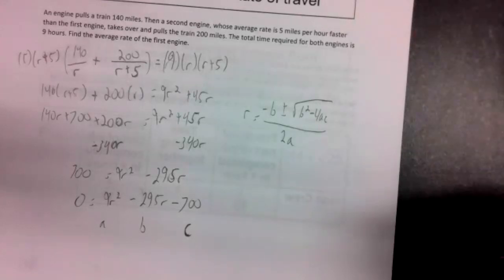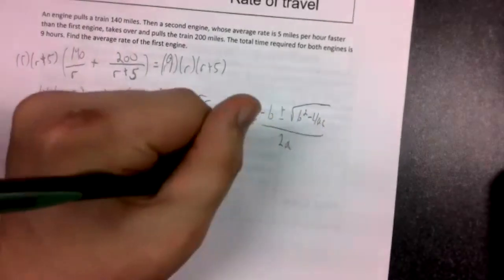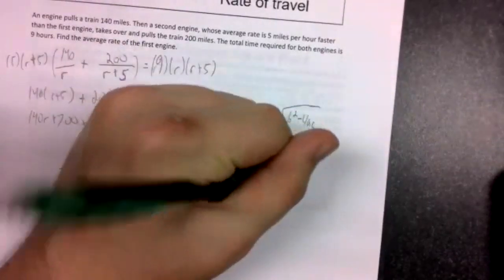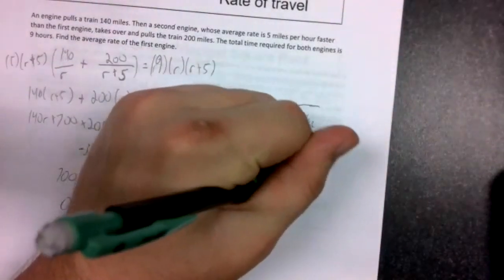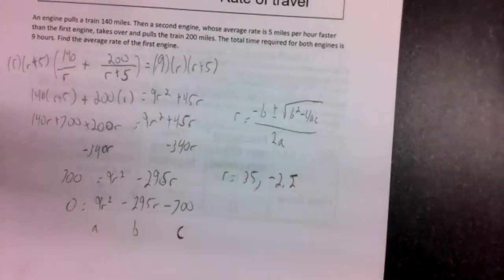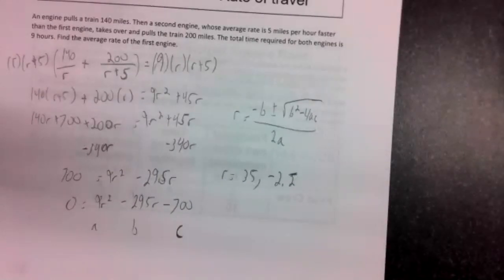So if I plug that into this equation, we get r is equal to 35 and negative 2.2 repeating. I just plugged that in on my calculator to find out what those are, but if you use the equation, you'll get the same answer.